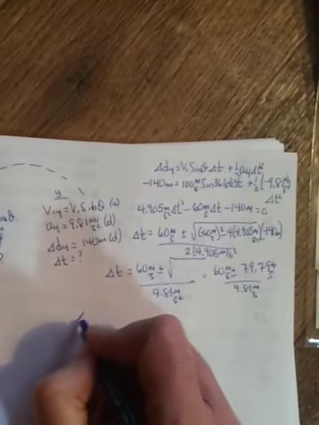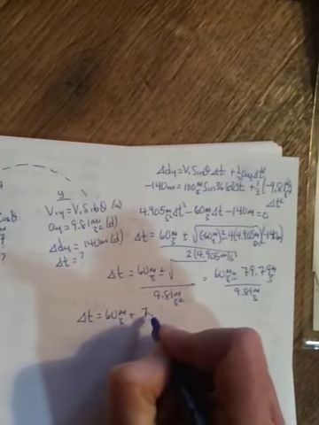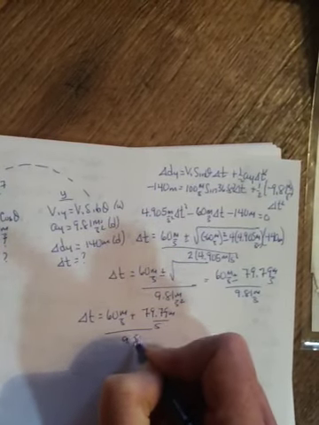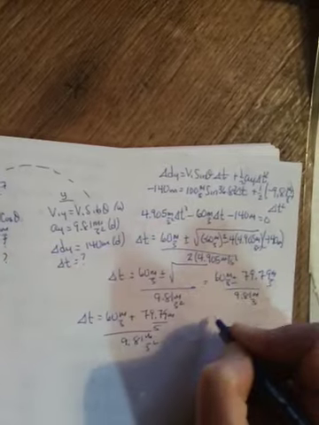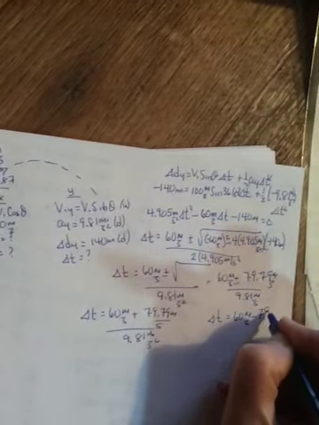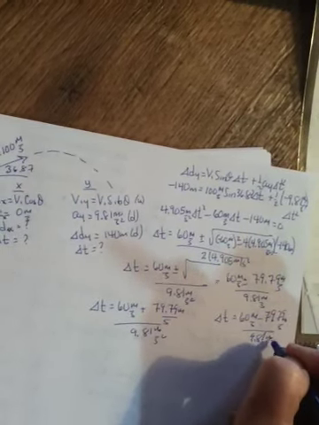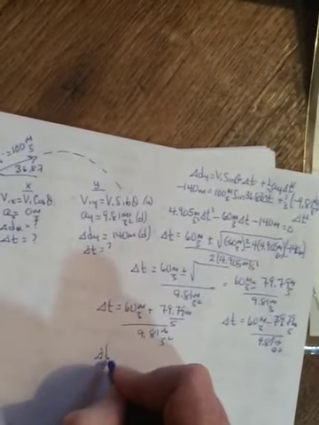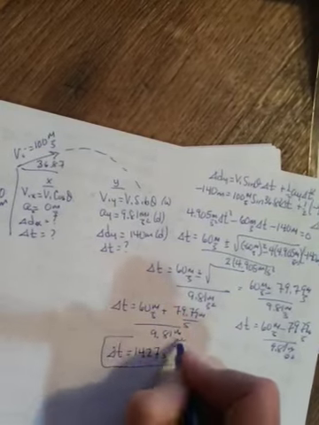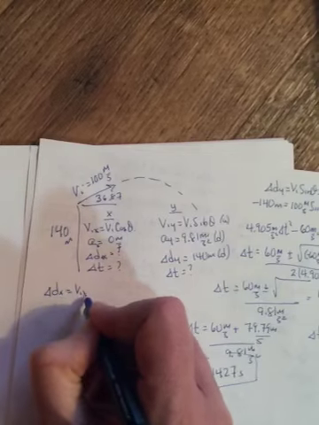So 60 plus 79.79 meters per second over 9.81 meters per second squared, and the other one is going to be 60 minus, and obviously that one is not going to be useful in our lives. So we're not using that one, we're using the first one. And when you do the math, you get a time of 14.27 seconds.